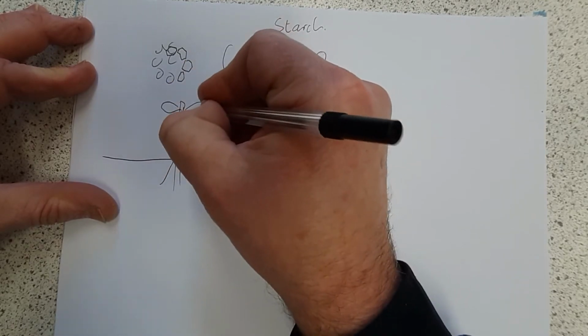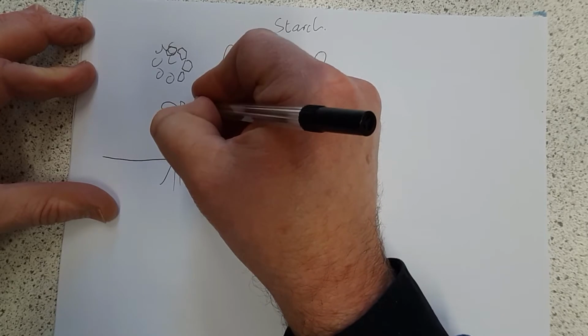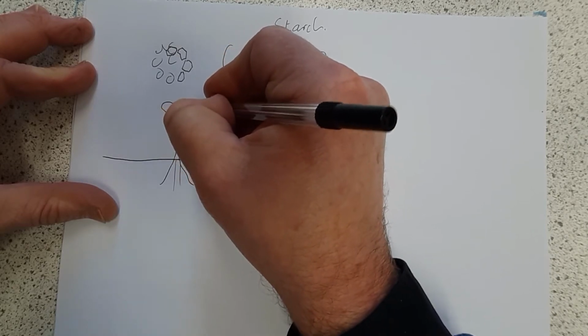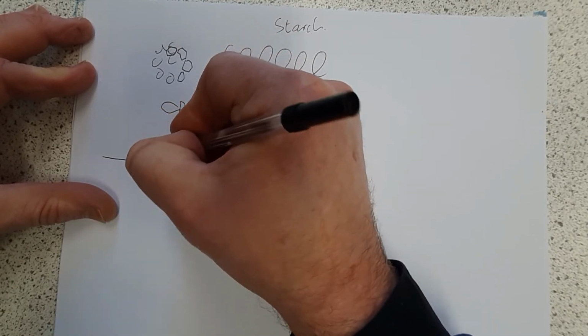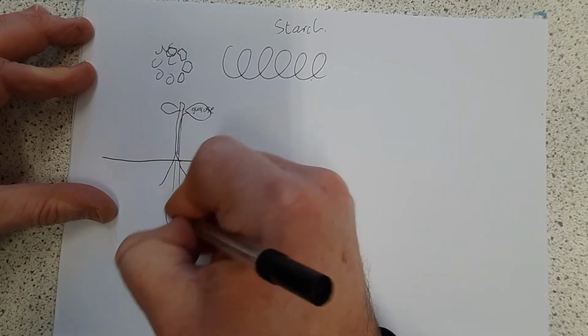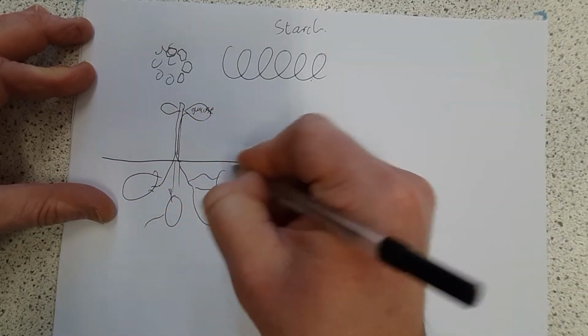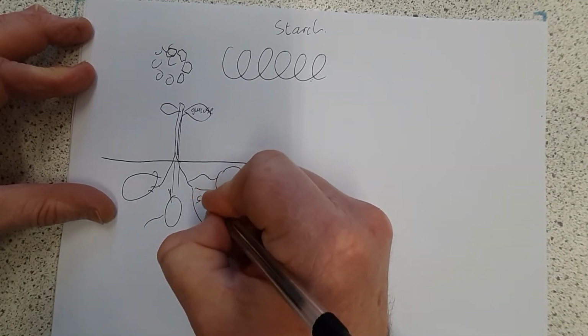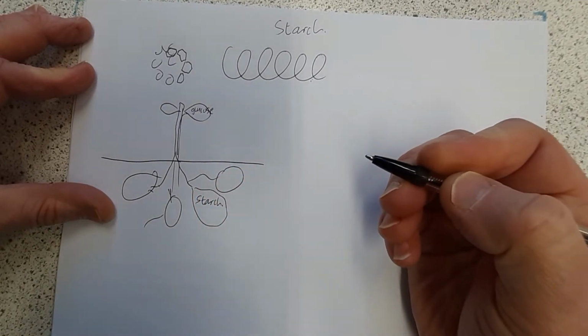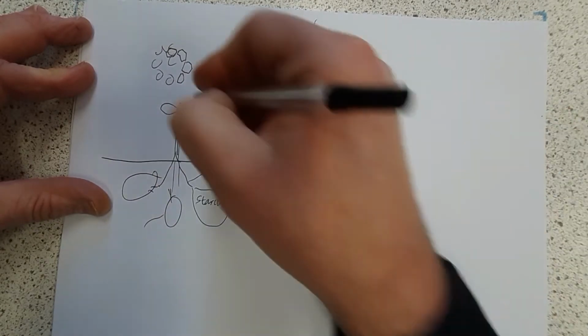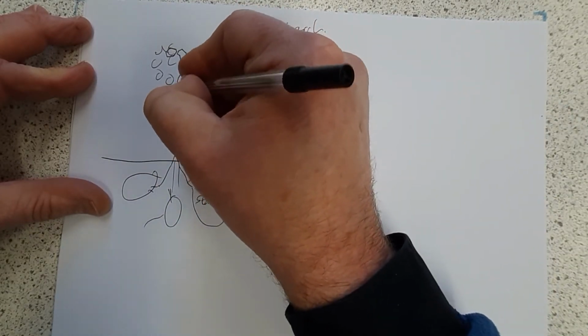okay, you've got glucose here in the leaves. It then takes it down and it puts it into, let's say, swollen bits in its roots, like potatoes, and it turns it into starch. And that's the starchy stuff you've got in potatoes. Okay, so that's one way. Put a little flower on top, shall we?